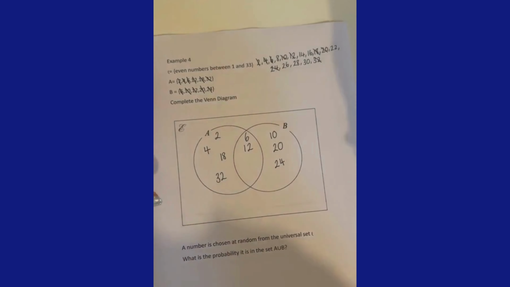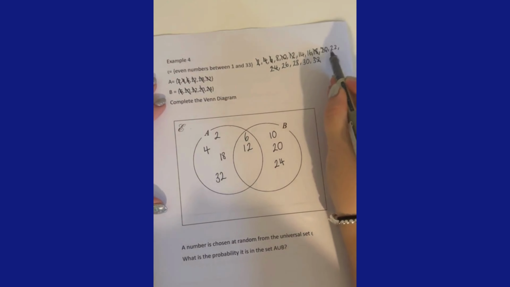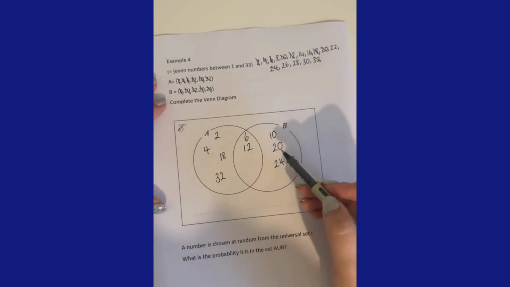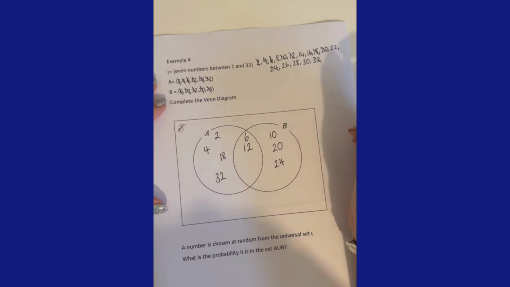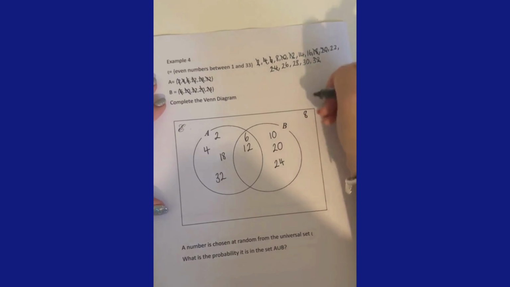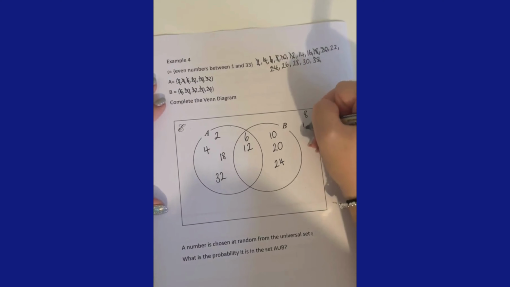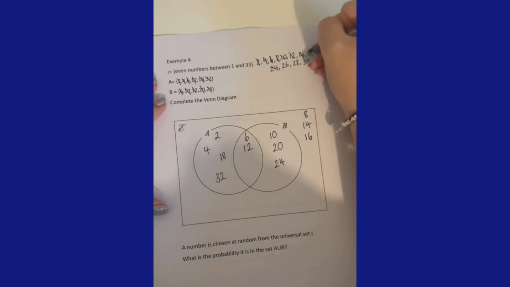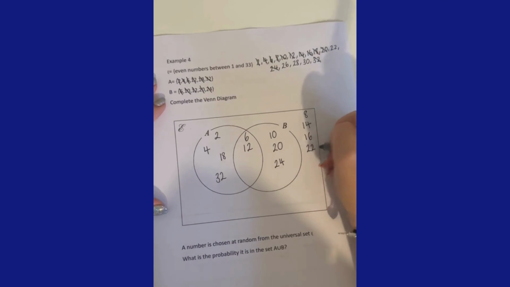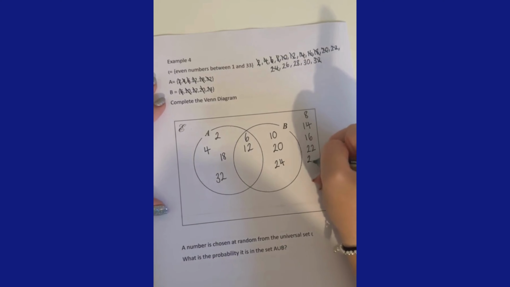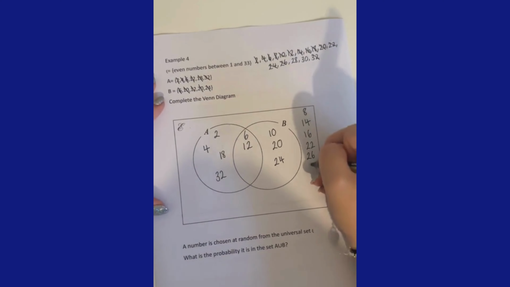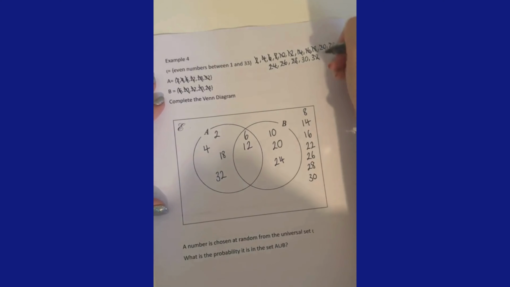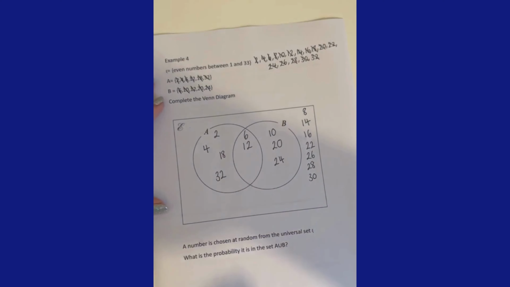Now if we go to our list here, we can still see we've still got some even numbers between 1 and 33 that were not in A and were not in B, and so we're just going to put those around the outside. So I've got 8, cross that off. I have 14, cross that off. I have 16, I have 22, 26, 28, and 30. And there we go, we've completed the Venn diagram.